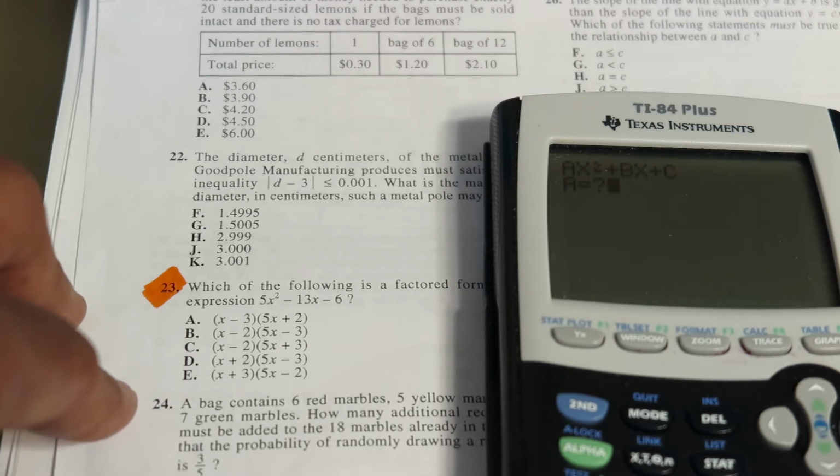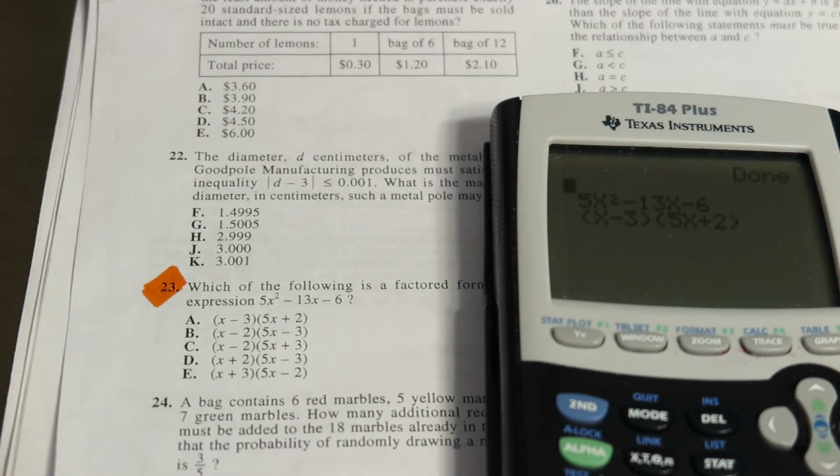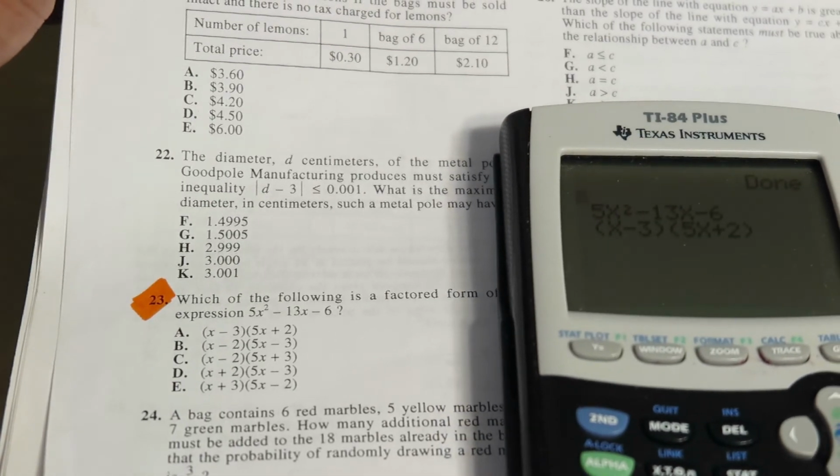We would put in 5. And then a negative 13, and then a negative 6, and then we want factor, so we choose option 1, and it's going to factor it, so it would be x minus 3, 5x plus 2. That would be choice A. Okay, that's from an old ACT exam.